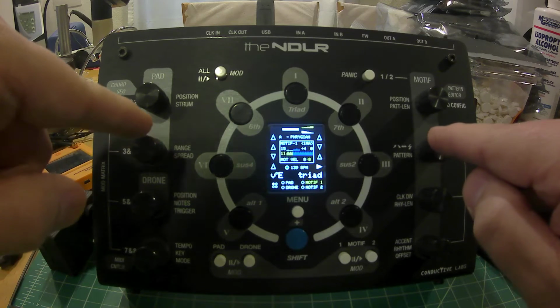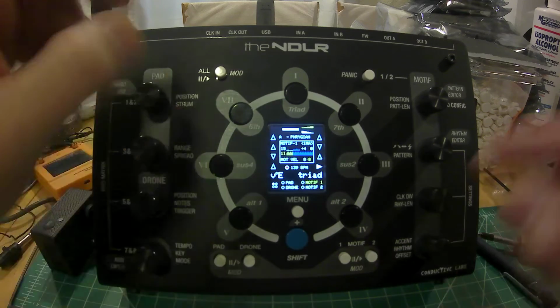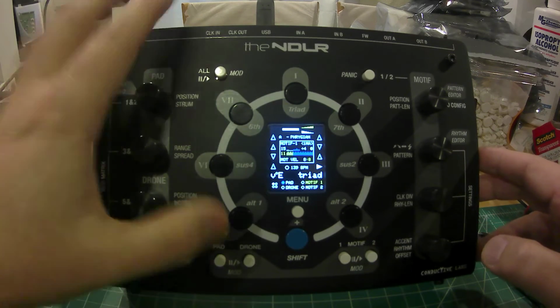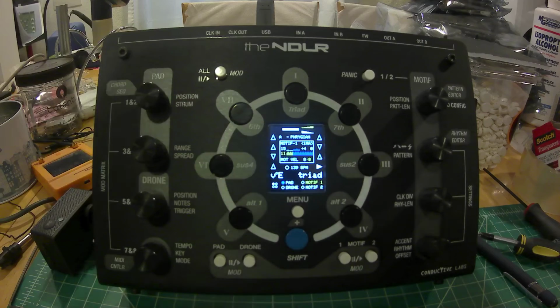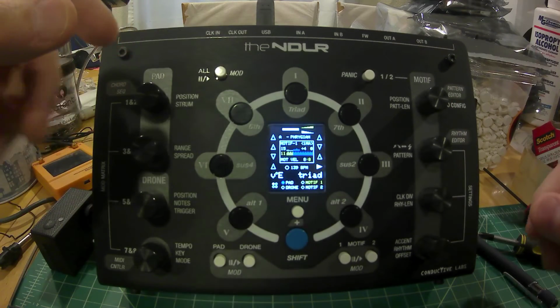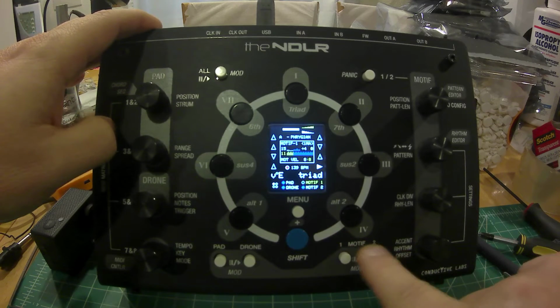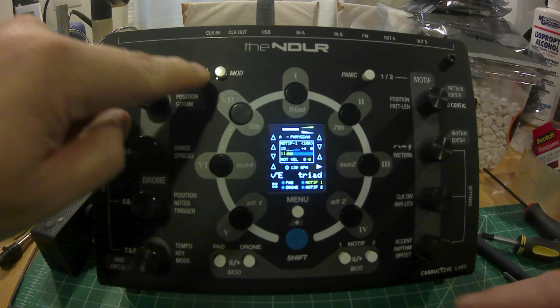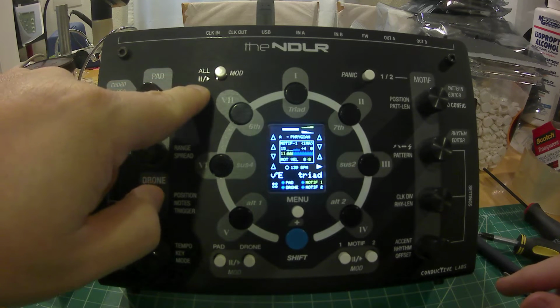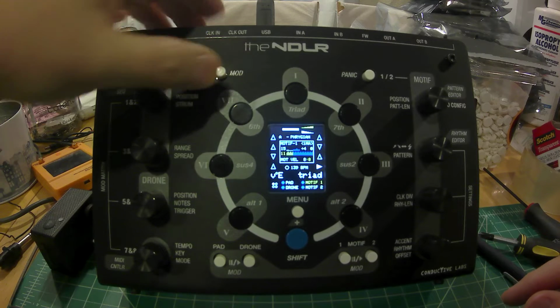All right. Let's talk a little bit about how to turn your different parts on and off. If I press this button, notice that goes blue. That's telling me that the pad is now playing. That means the MIDI notes for the pad are coming out of the noodler. And I can turn them all on independently, on and off. Also, there's a button up here that says all pause and play, and if I hit that, then it will turn them all on or all off.